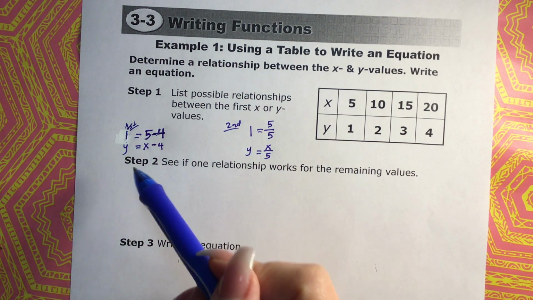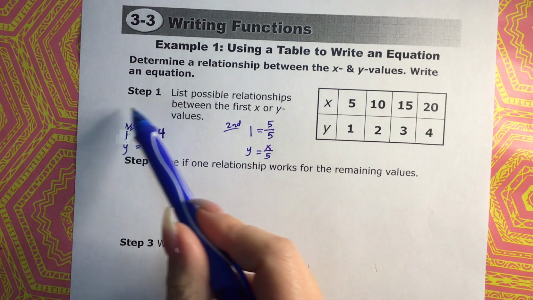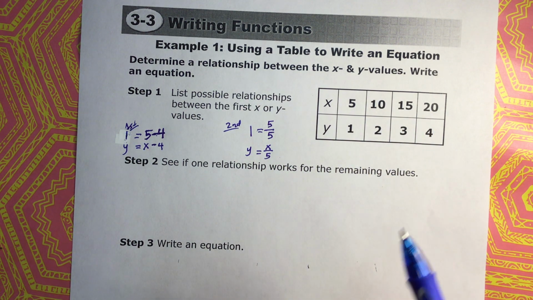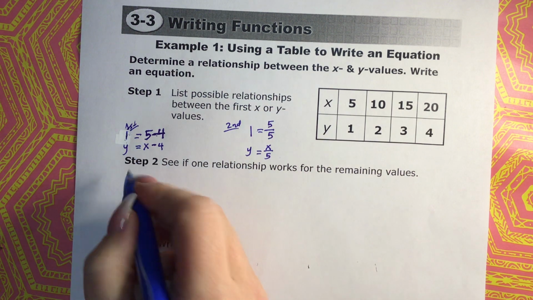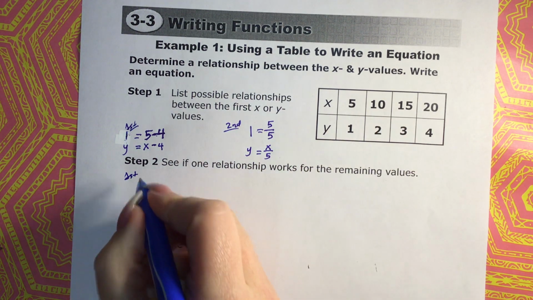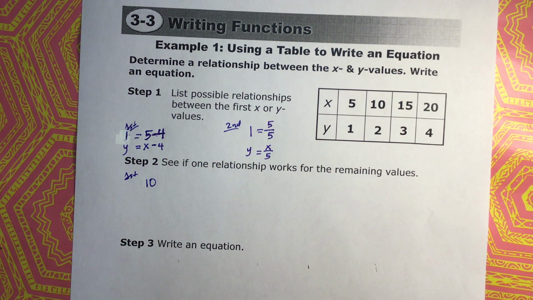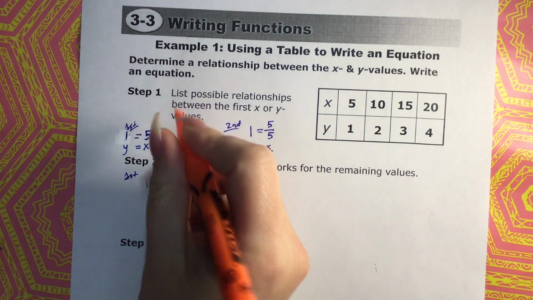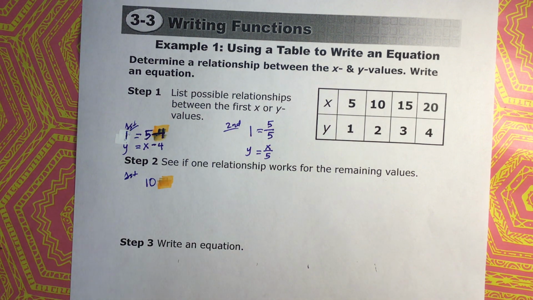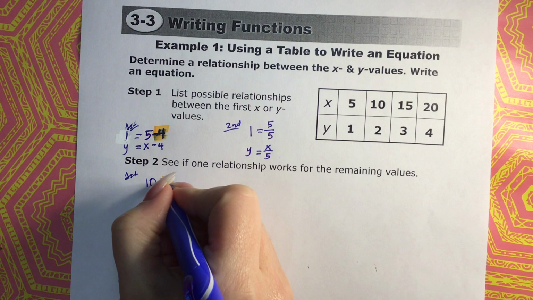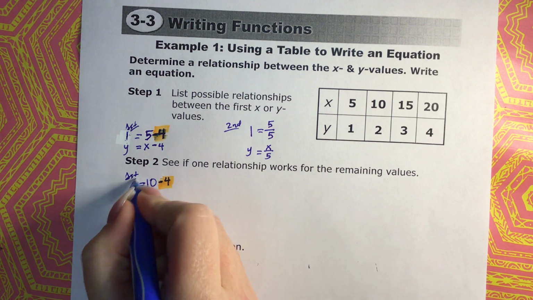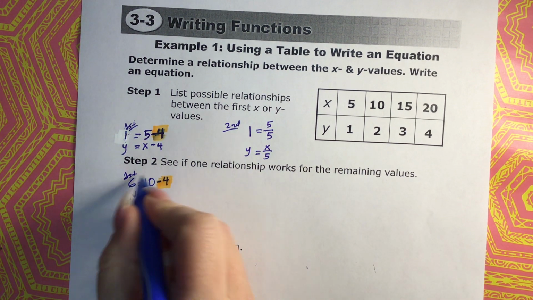But now what we want to go to is step 2. We want to see if one of these relationships, either the first one or the second one, works for the remaining x and y values. So we're going to take this first option, except now we're going to use this x value of 10. We want to see if this same taking away 4 works here. If we take 10 and take away 4, do we end up with 2? No, 10 take away 4 is 6. So this first way does not work.